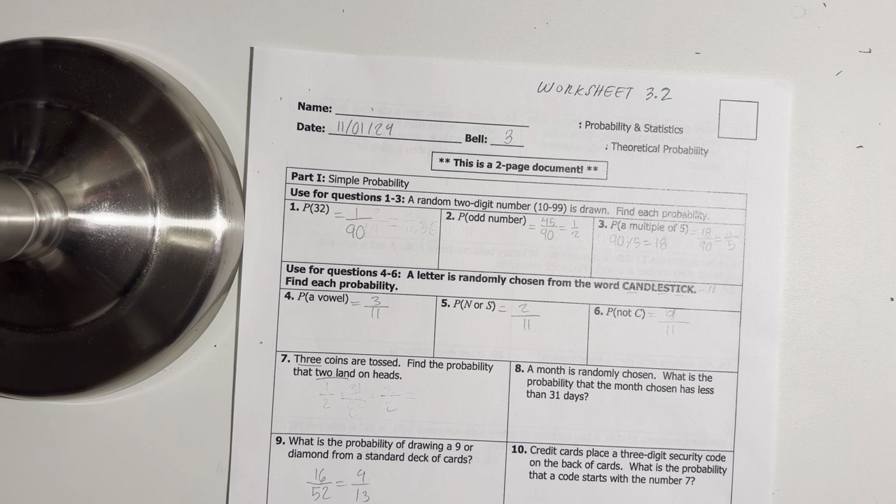Then if you are kind of confused about how to figure out the odd numbers, you could always just think about each number separately. Even though that would take a lot of time, you could just go down the list. But just to make it easier, you would divide 90 by 2.